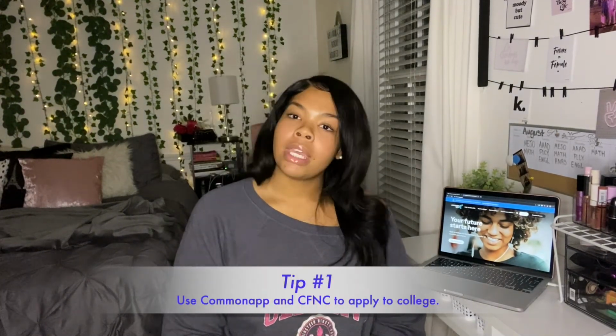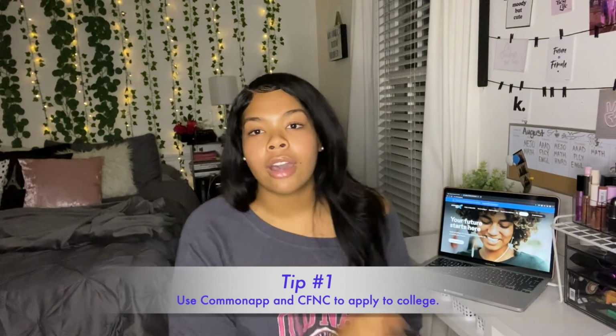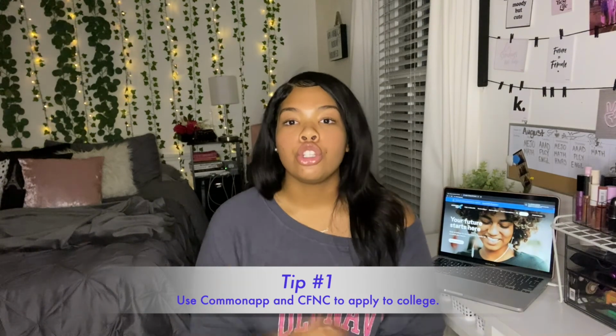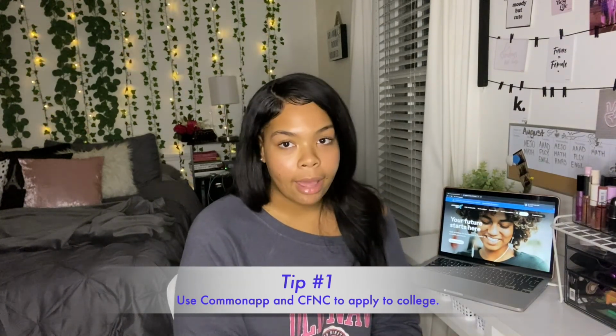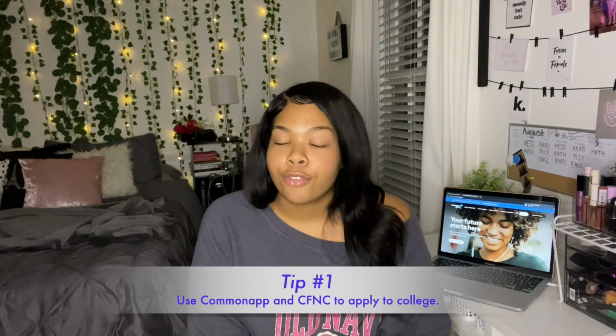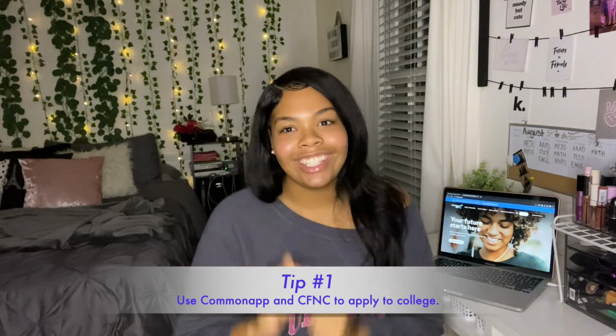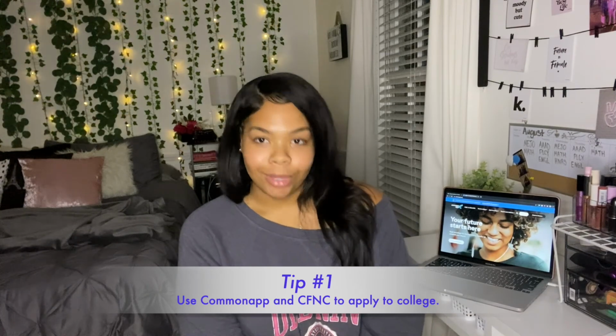Tip number 1. Now, if this website right here isn't already looking familiar to you, then we have a problem. So, my first tip is that whenever you're applying to college applications, out of state or in state, you should always use Common App. Common App, if you're not familiar, is a common application for all of your college applications.